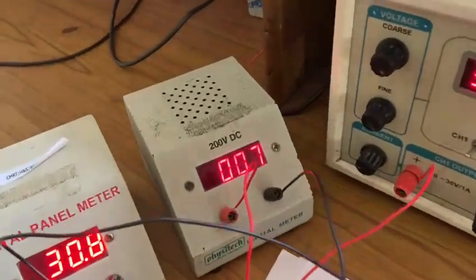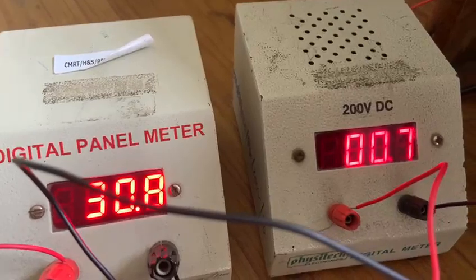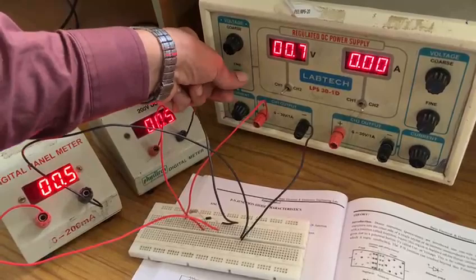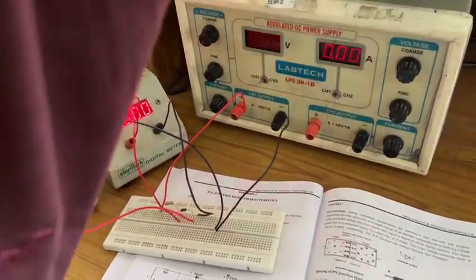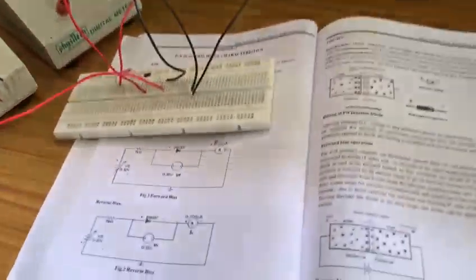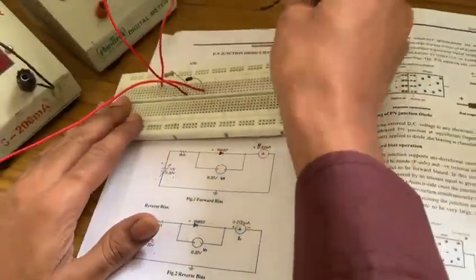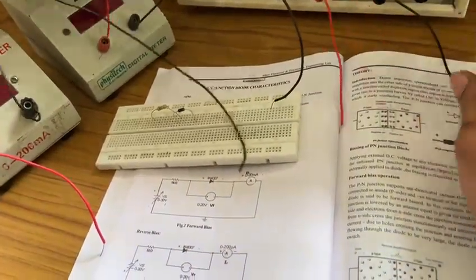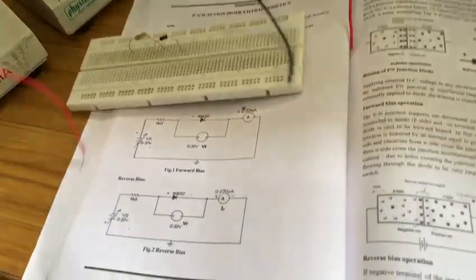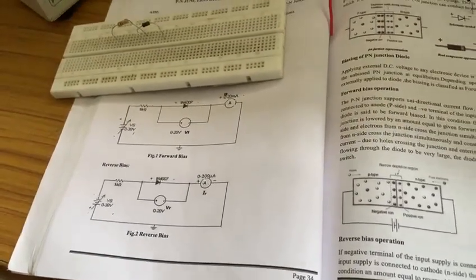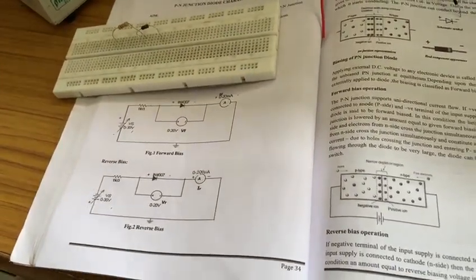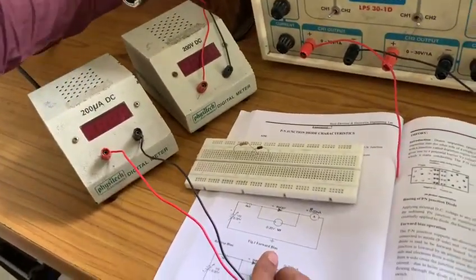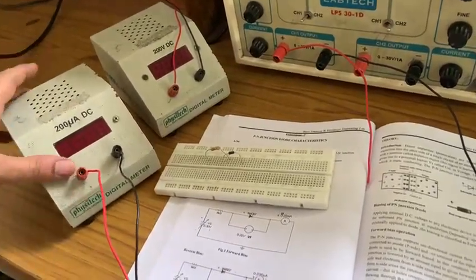Now we need to connect the reverse bias. For that I am decreasing the supply voltage and switching off the supply. Thereafter I need to make the reverse bias connection, so I am removing all these connections. For the reverse bias connection, our requirement is the microammeter. Why? Because in the case of reverse bias, the current is due to the minority charge carriers, so we use the microammeter instead of the milliammeter. Whereas in the case of forward bias, we use the milliammeter, because the current is due to the majority charge carriers.